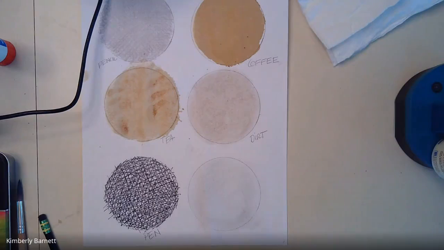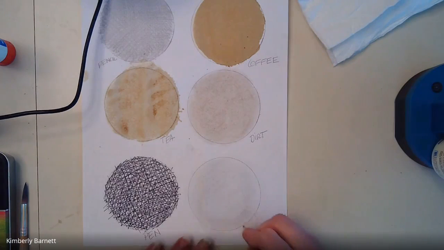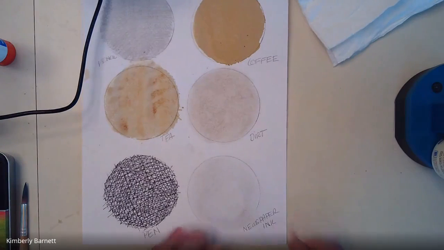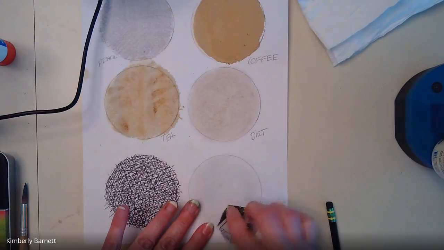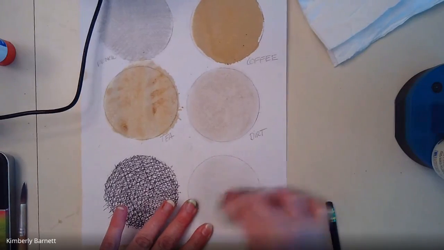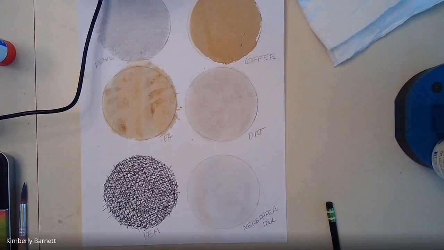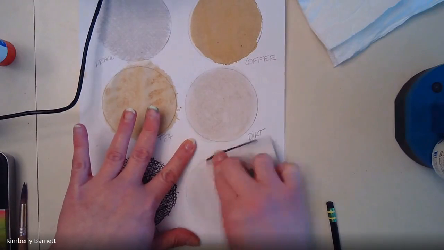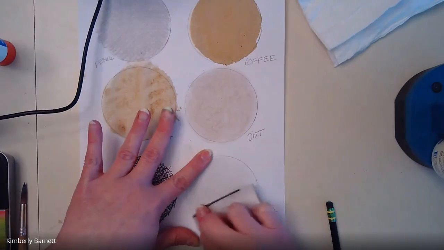So it's a different way to use newspaper, and I'm going to label it newspaper ink because it's not the newspaper itself. It's more of the ink from the newspaper. And notice the more I kind of fold my paper over here and rub it in, it is starting to darken up some more.